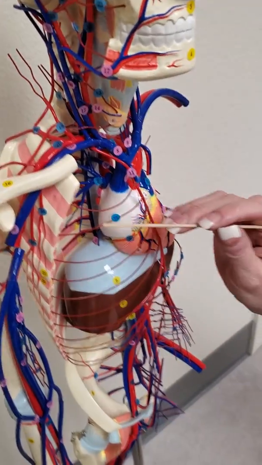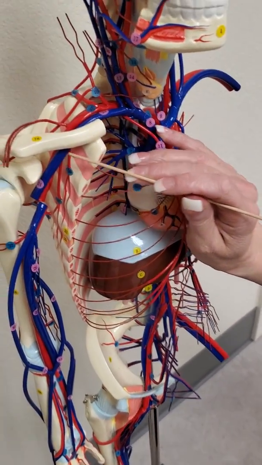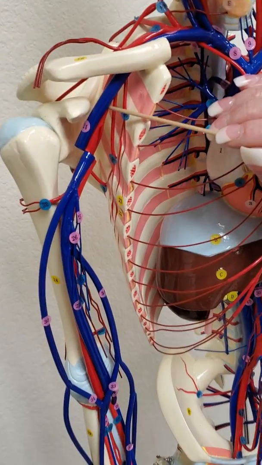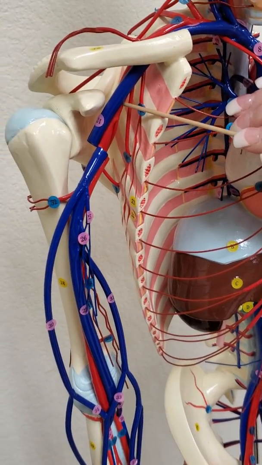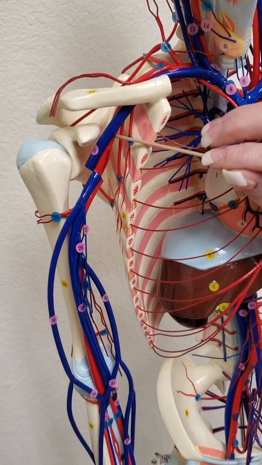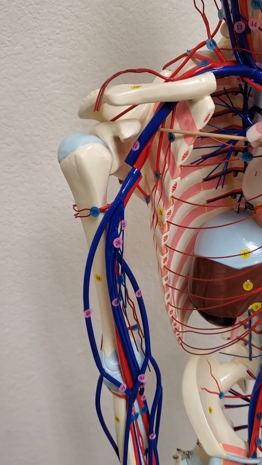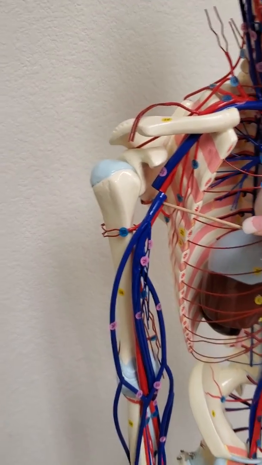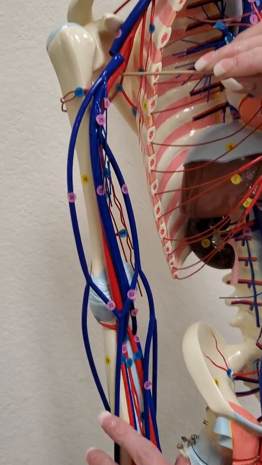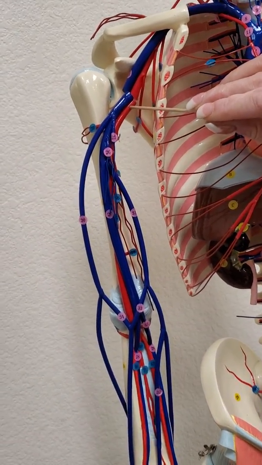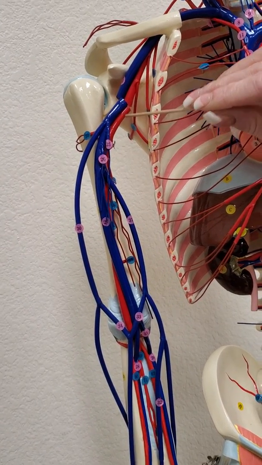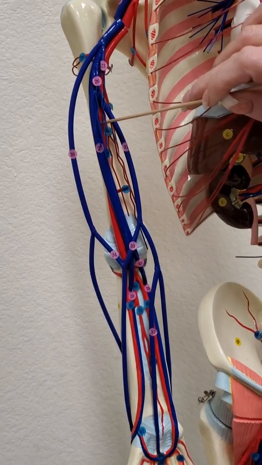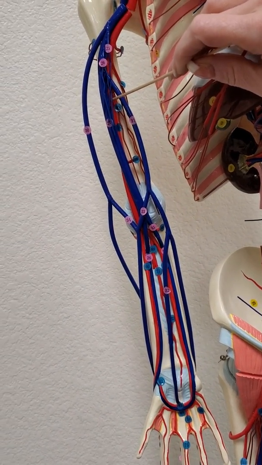All right, so moving into the arm, the subclavian artery, again on the right and the left side, because they're not mirror images, you need to know which side you're on. On this model, we're really only looking at the right side, so right subclavian artery. As it turns a corner and passes through the armpit, the same tube becomes the axillary artery. As it passes into the arm and runs right alongside the humerus, it becomes the brachial artery.